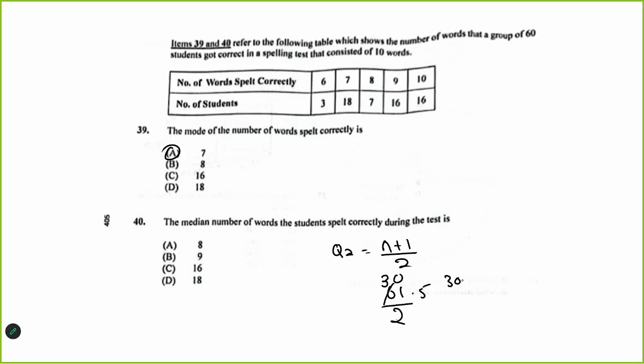So your 30.5th person would be between your 30th and your 31st. So you need to find out where your 30th person is and your 31st person is. So 3 and 18 is 21. 21 plus 7 is 28.